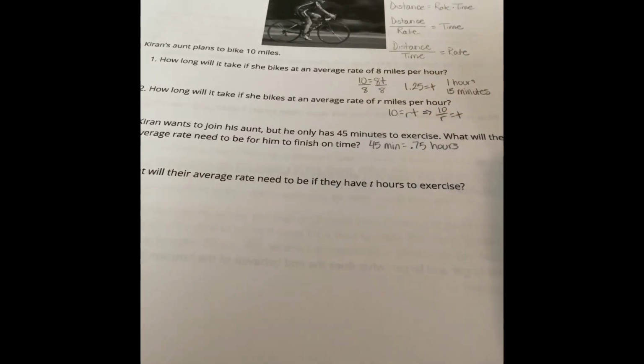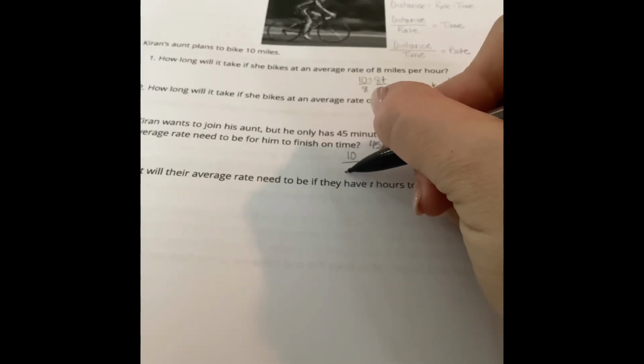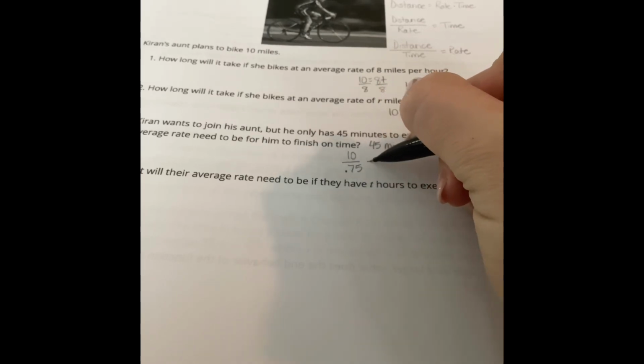So he wants to join his aunt, but he only has 45 minutes to exercise. What will their average rate need to be for him to finish on time? Because we're measuring in hours, you're going to want to convert: 45 minutes is 0.75 hours. And I don't write my 0 in front of my decimal. You definitely can. It's just partially me being lazy. So when we do this, we know that we are going to have our 10 miles. We have 45 minutes to do it, which is 0.75 hours. And that will tell us our time.